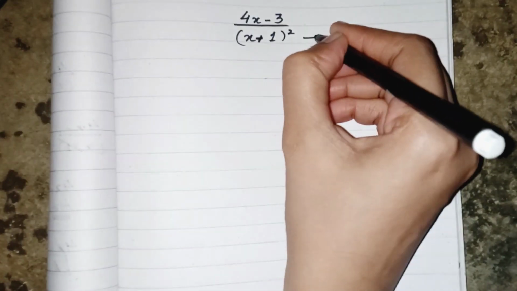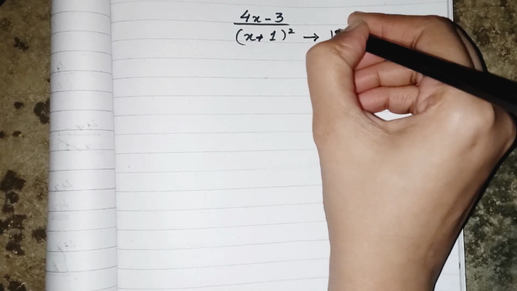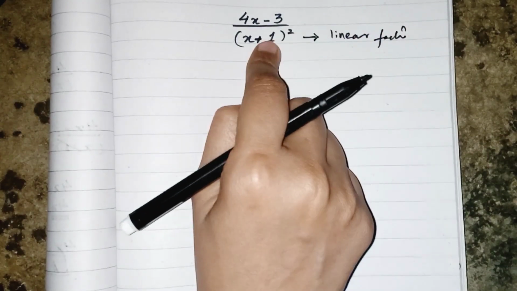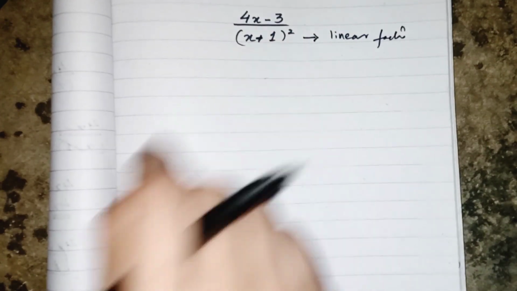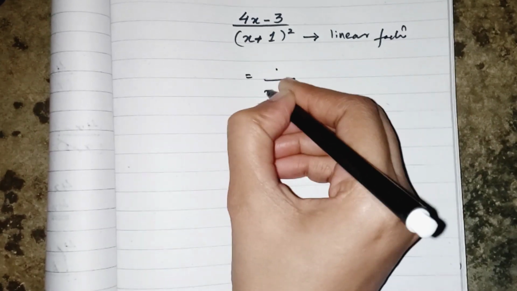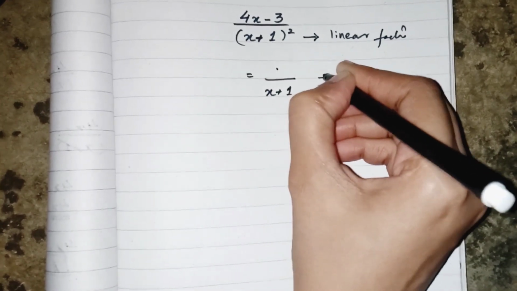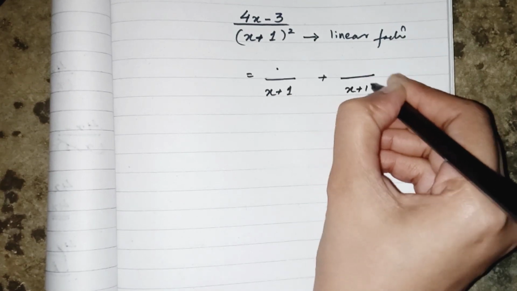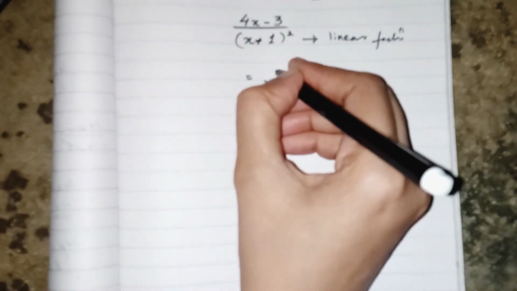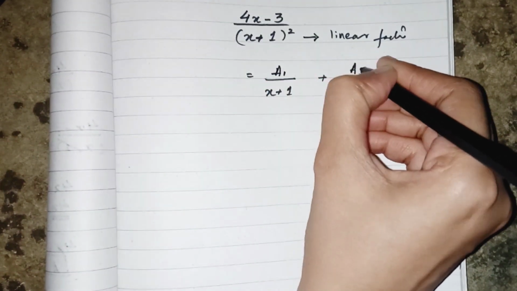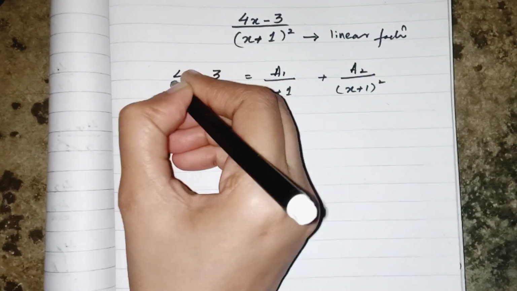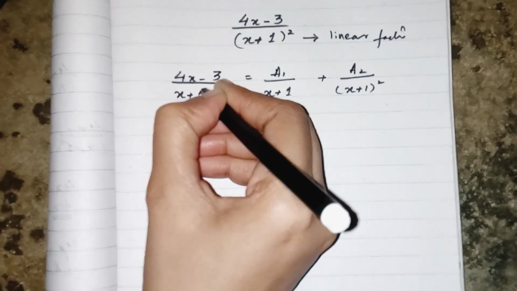We have this denominator as a linear factor, and this one is repetitive because we have a power as square. So we can write it like x plus 1 plus x plus 1 square, and we have two terms in numerator, so we can write a1 and a2 for them, where on the other hand we have the rational function which we have to convert into a partial fraction.